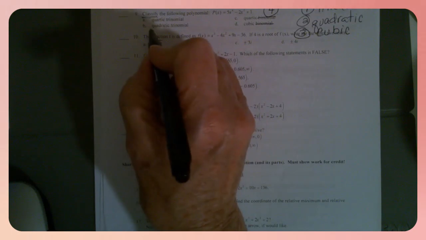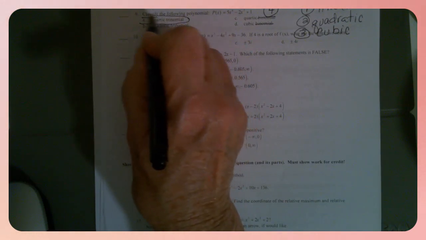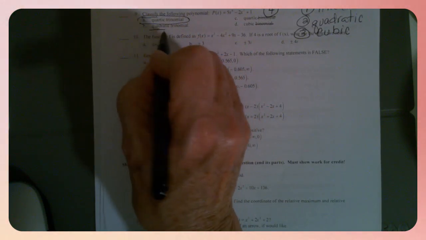Degree 1 is linear. Degree 2 is quadratic. Degree 3 is cubic. And degree 4 is quartic. So quartic trinomial, not quadratic. Quadratic is degree 2.